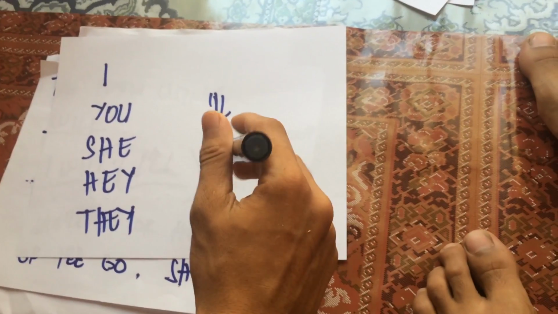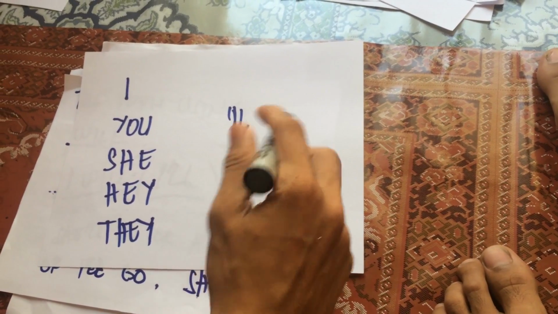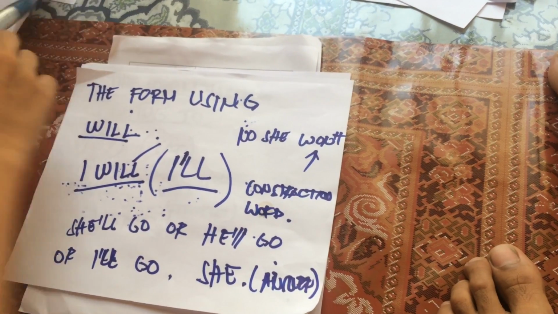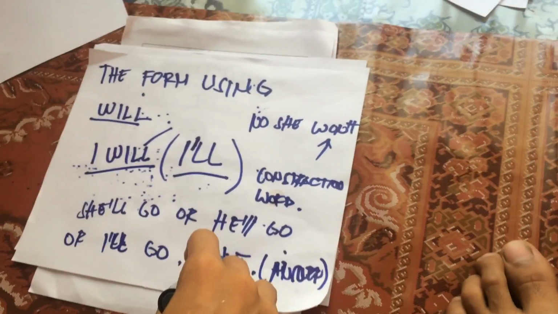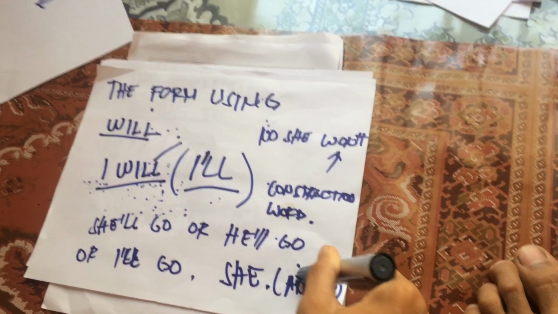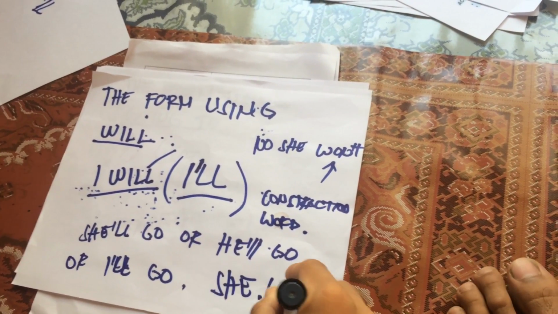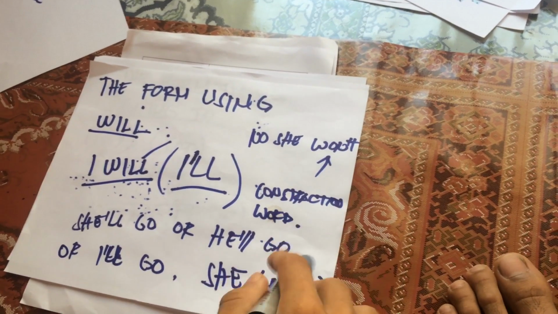What is the subject of this sentence? The who or the one doing the action? She. And what is the main action verb? The action that's taking place? Answer. Are there any other words that help make the tense? Yeah, we have will.